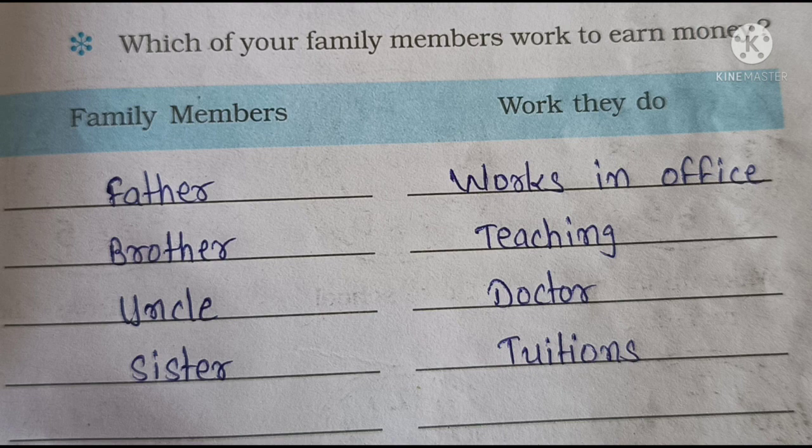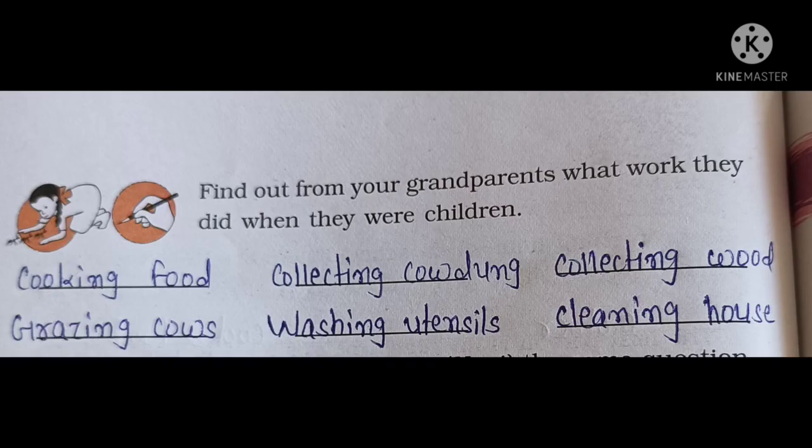now last exercise is there, that is find out from your grandparents what work they did when they were children. So here what you have to write, that when your grandparents were children, at that time what work they were doing, that work you have to write down here. So cooking food, grazing cows, collecting cow dung, washing utensils, collecting wood, and cleaning house. So these all types of works are done by your grandparents.